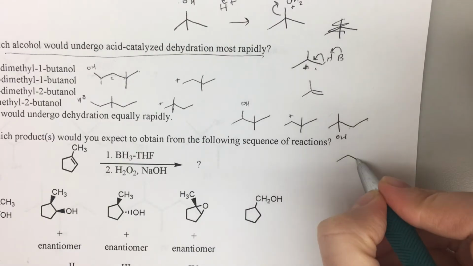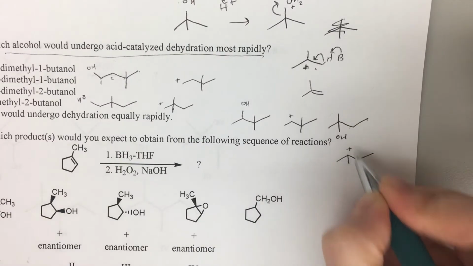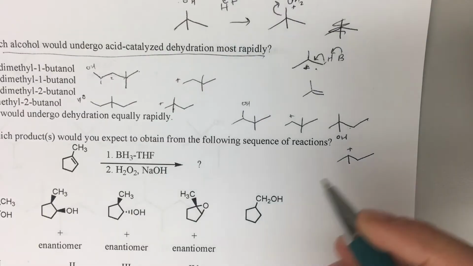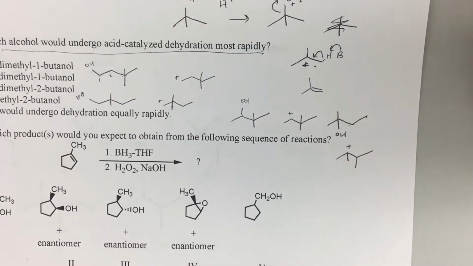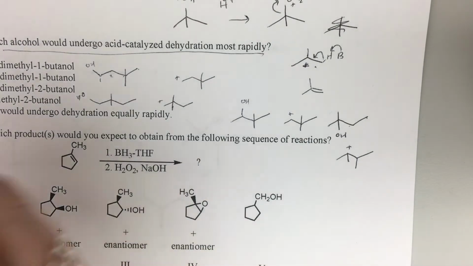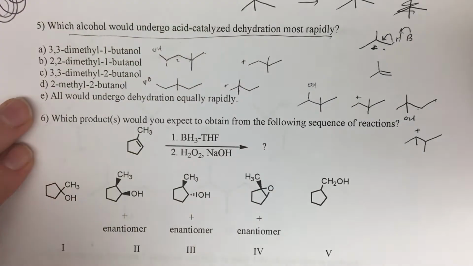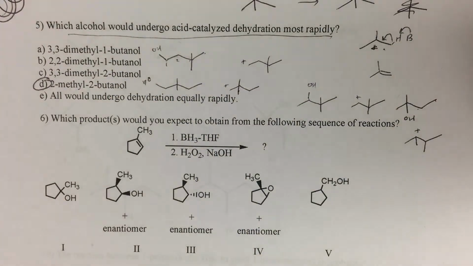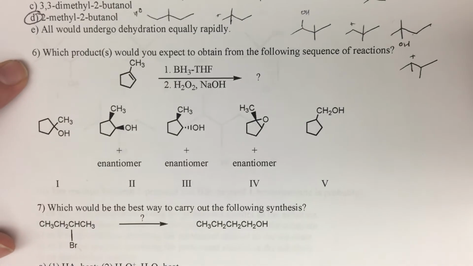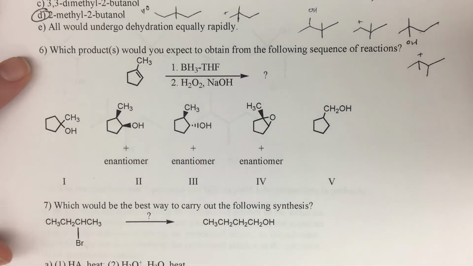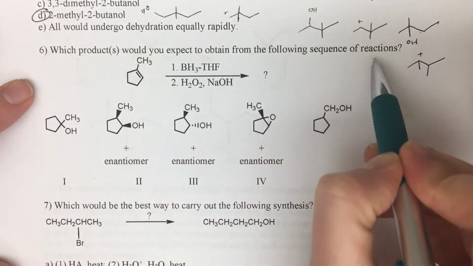So when the leaving group leaves, it will be a tertiary carbocation. It'd be even better if you have another methyl group there, but we don't right now. So, okay, the right answer would actually be answer choice D. Okay, and then next we're going to go over question 6. Which products would you expect to obtain from the following sequence of reactions?